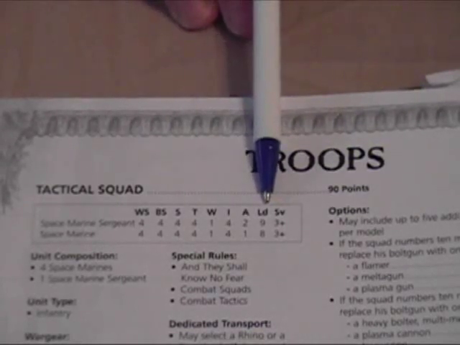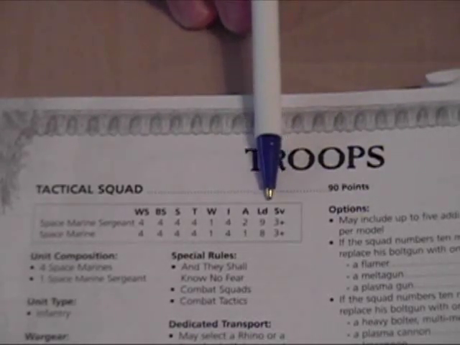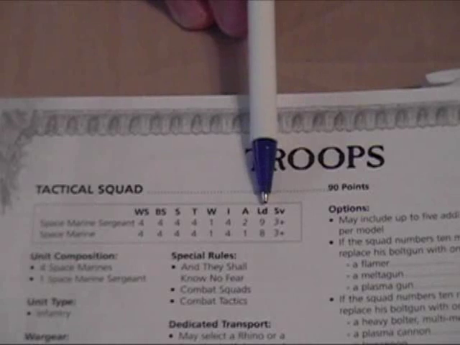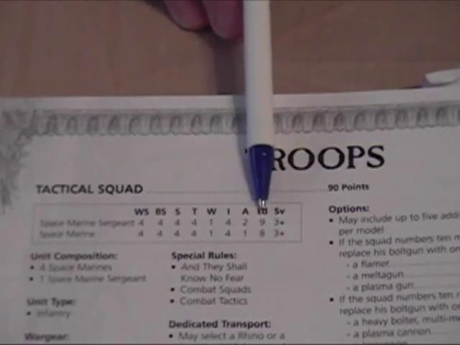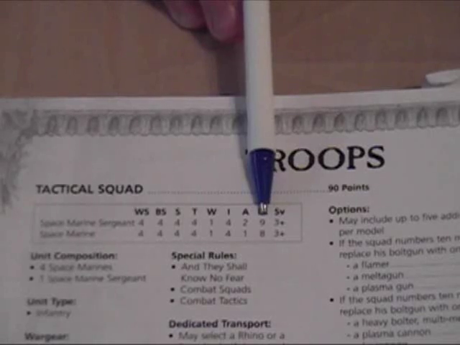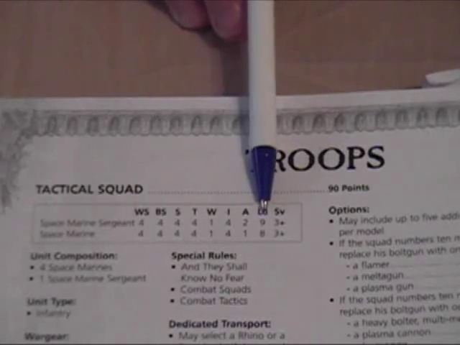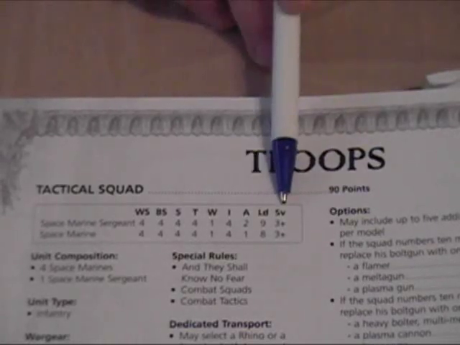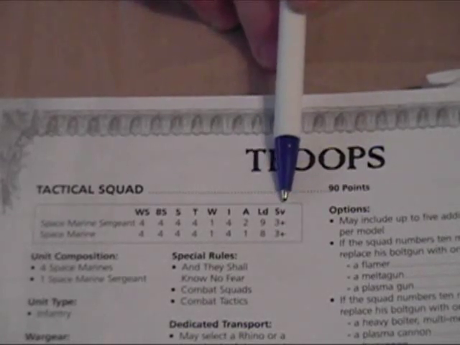LD stands for leadership, and it measures how brave or how cowardly a unit is in battle. For leadership tests, what you'll do is take 2d6 and you will need to roll this value or less. Again, many things affect this value depending on what army you're using. This last column is the only column where we want the value to be low.